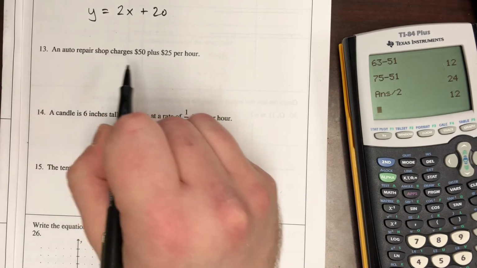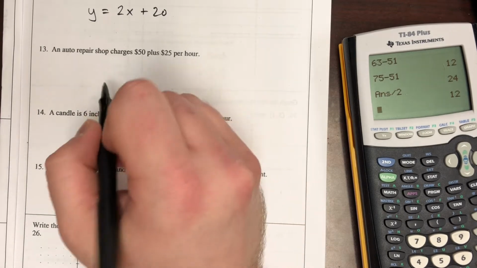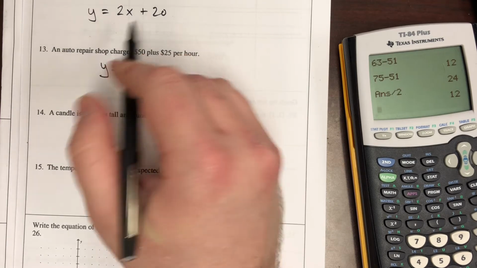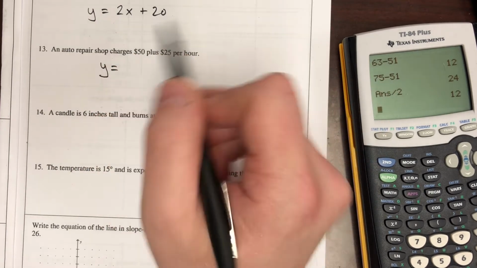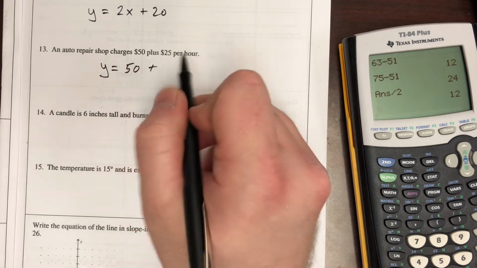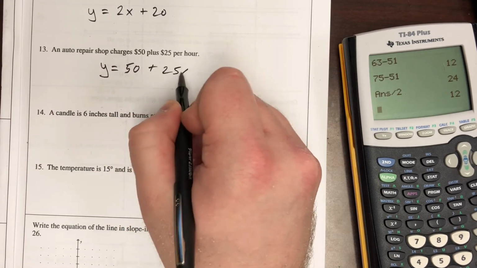An auto repair shop charges $50 plus $25 per hour. So I could write this as, yeah, I could have written it the other way around. I could have written 20 plus 2x. That would have been fine. Like on this one, I could say, well, it's a $50 flat rate plus the $25 per hour.